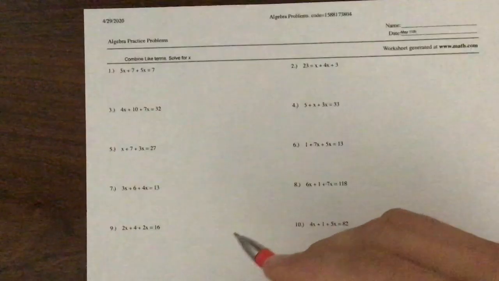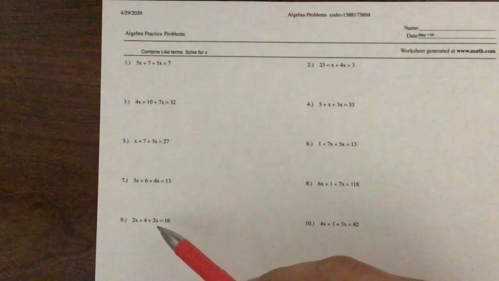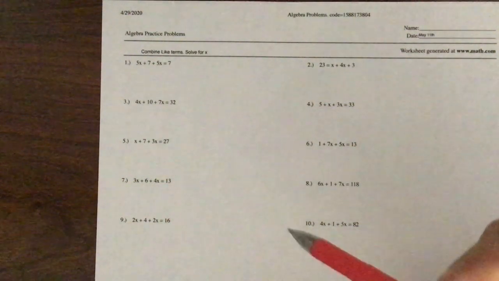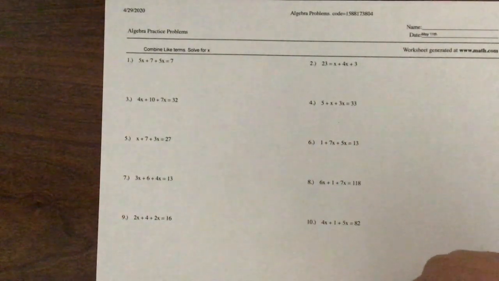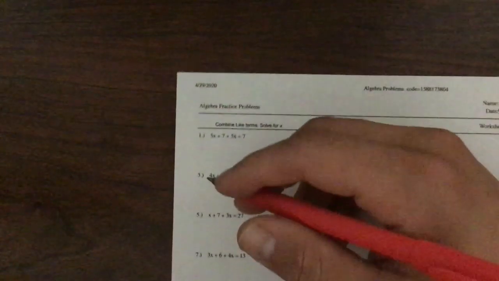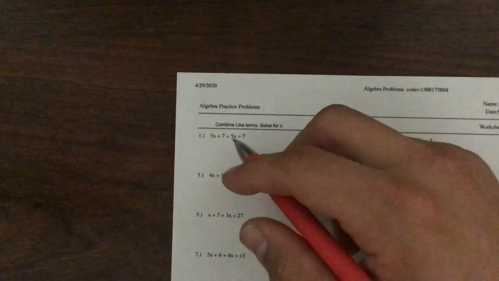So remember, we can combine numbers that have the same variable, okay? Or numbers that don't have any variable. Those are the ones we can combine. That means that they are like terms. Alright? So let's go through here and let's try to combine these.